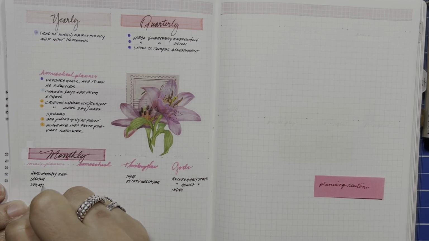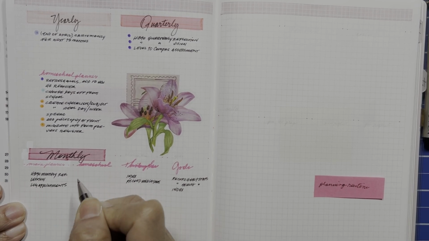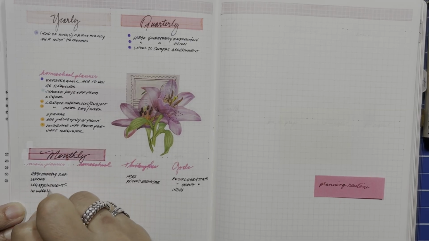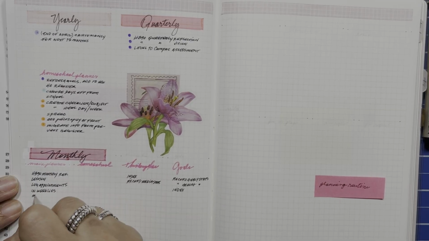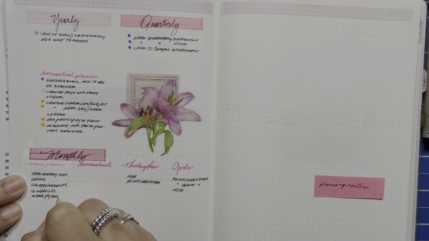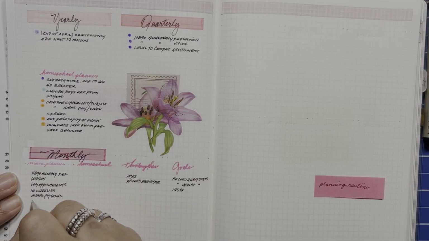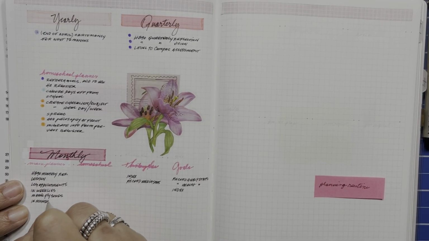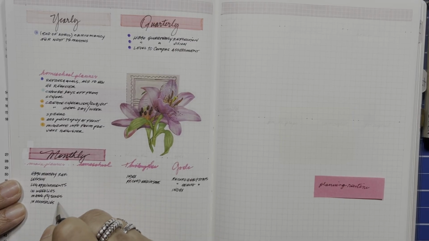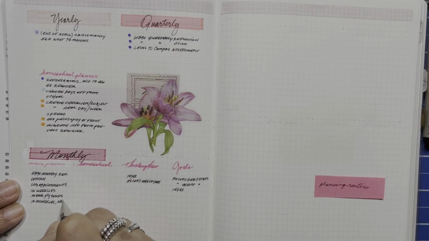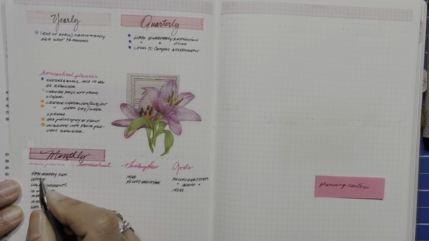My main planner's monthly tasks are HB90 Monthly Reflection, log appointments in the weekly pages, mark the fly zones in the monthlies and weeklies, create monthly trackers, and migrate tasks from the goals planner.